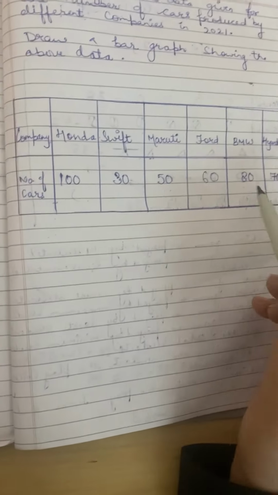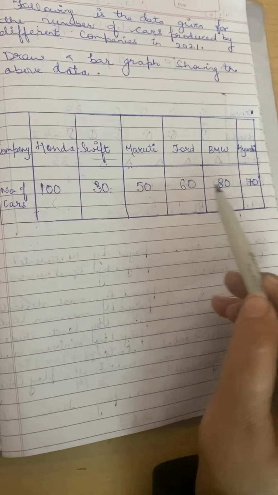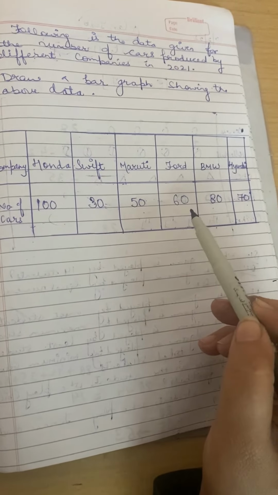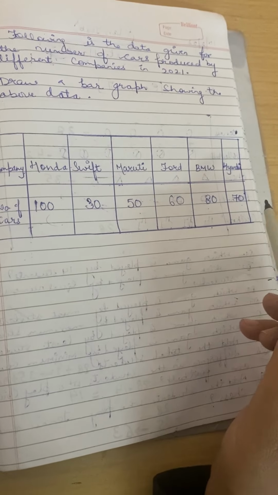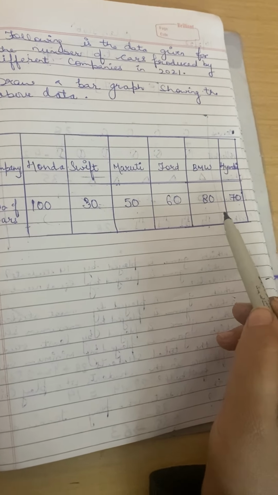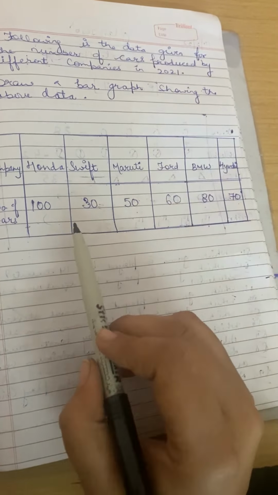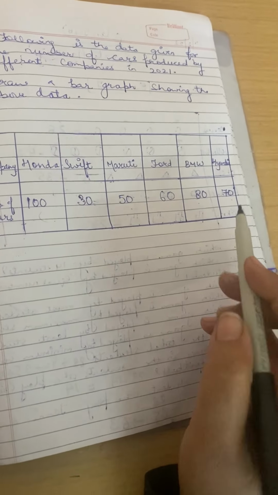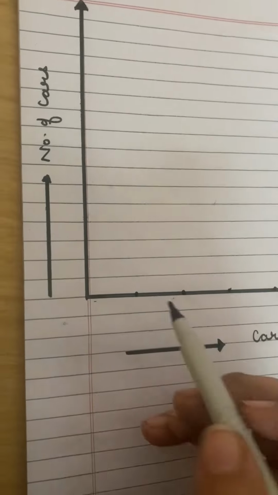Now see, these come in the table of 10. All these numbers come in the table of 10. But they don't have a proper symmetry like 10, 20, 30. They don't have a proper difference. So what we will do, we will take the numbers from 0 to 100. Or you can take from 10 also, but the difference should be equal.